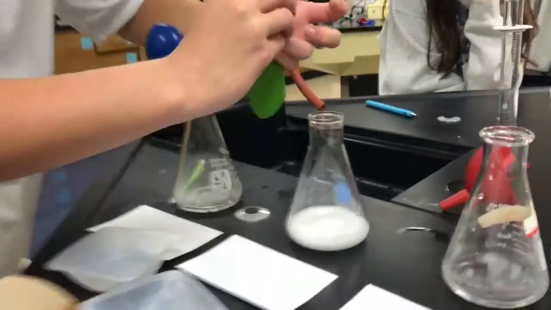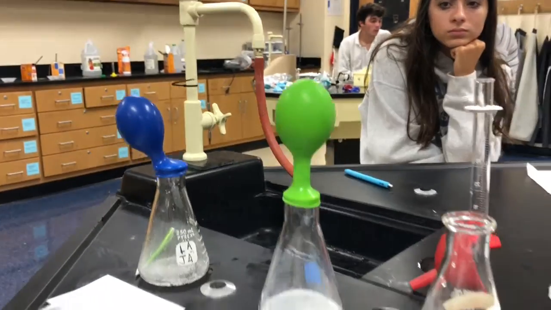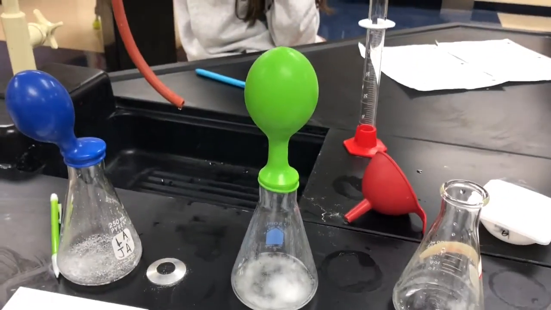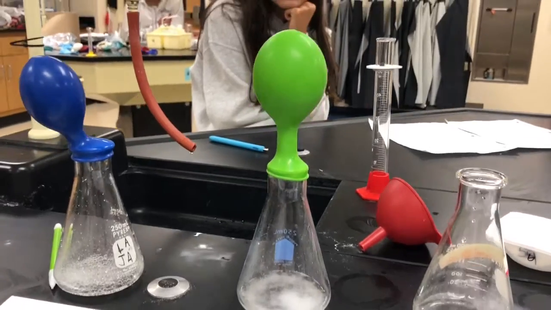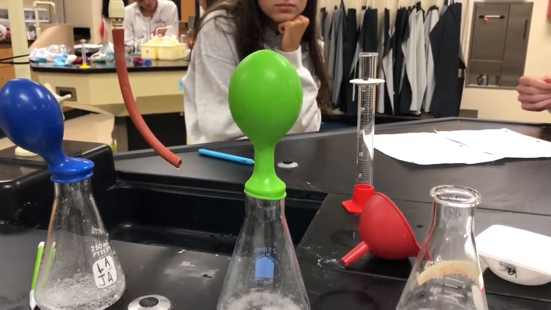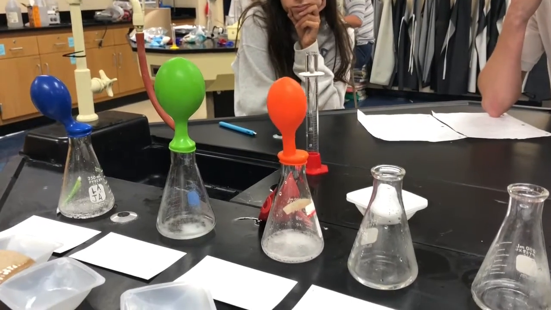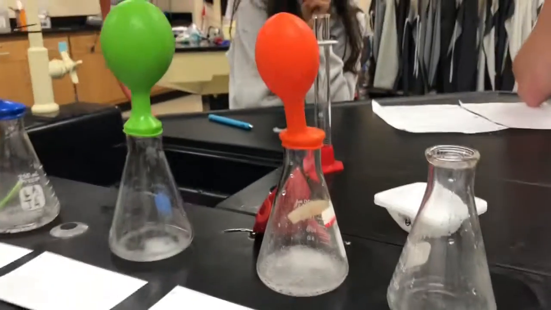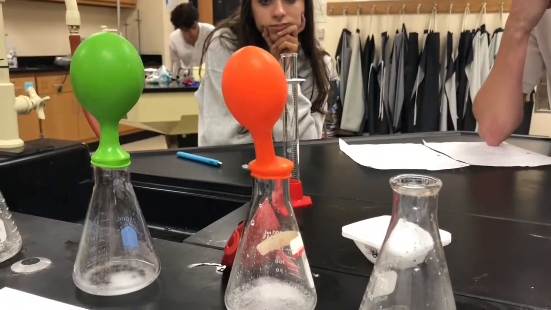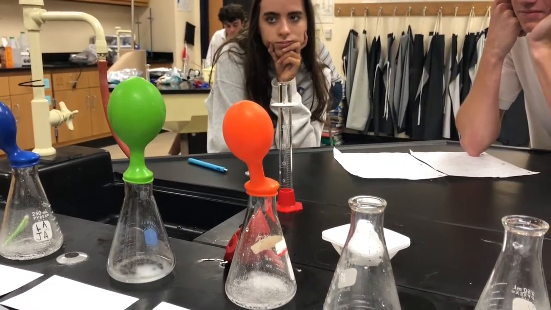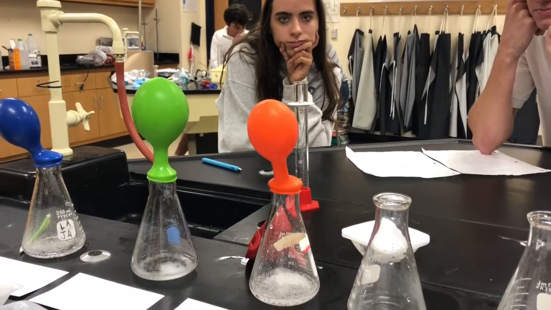For the second balloon, we did the same thing, but since we added 2 grams of baking soda, it converted to 0.02 moles of CO2, which is still less than the amount of CO2 produced by vinegar, allowing the balloon to get bigger. For the third balloon, we did the same thing, except we added 3 grams of baking soda instead of 2. And whenever it converted into 0.04 moles of CO2, which is the same amount of CO2 produced by the vinegar, the balloon evened out.